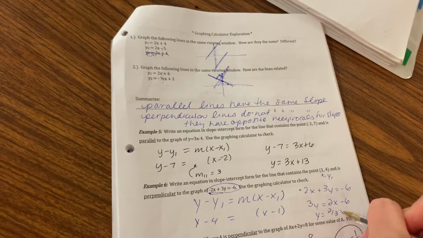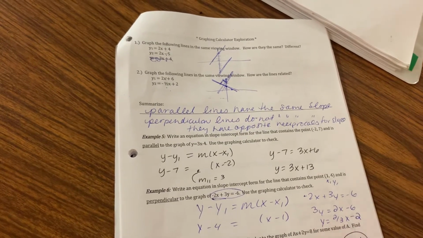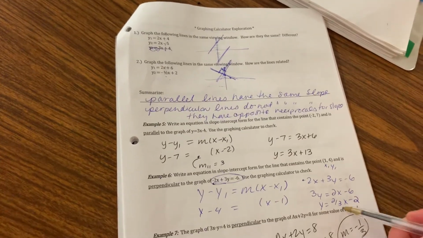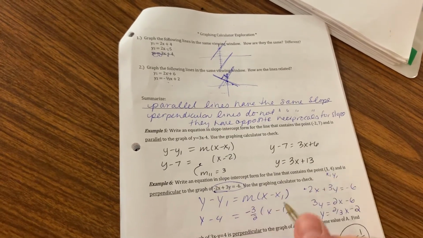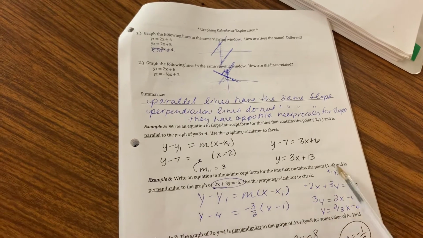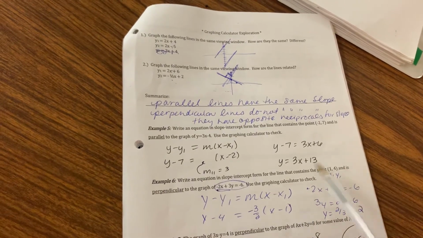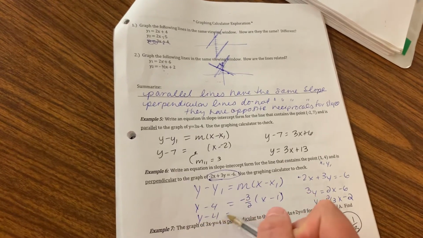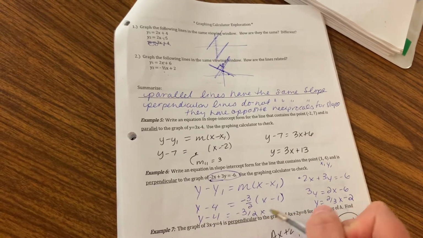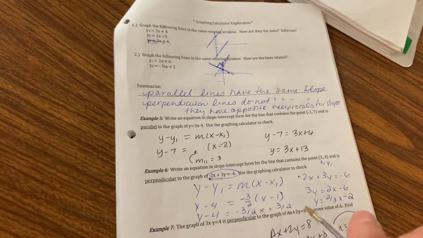And then, if you want it to be perpendicular, you wouldn't use 2/3, you would have to use -3/2. So if they want you to write an equation, boom, use this formula, plug in your point, figure out what kind of slope you need. Then bring 4 to the other side.